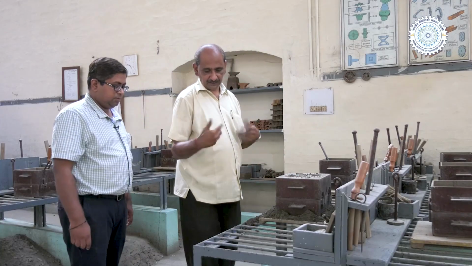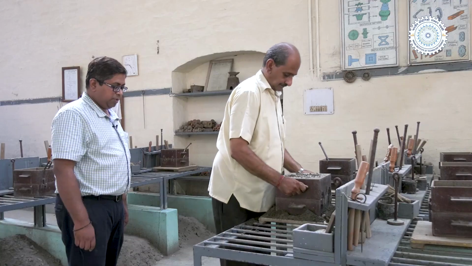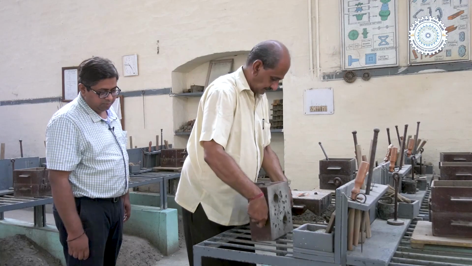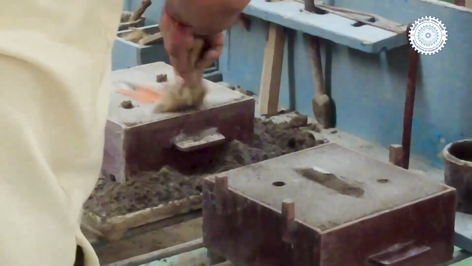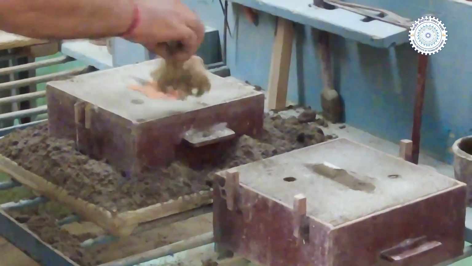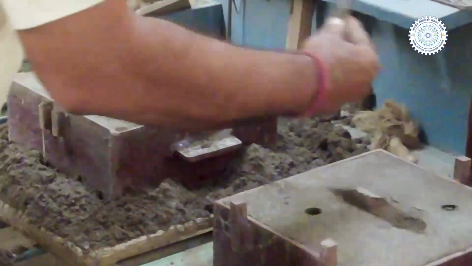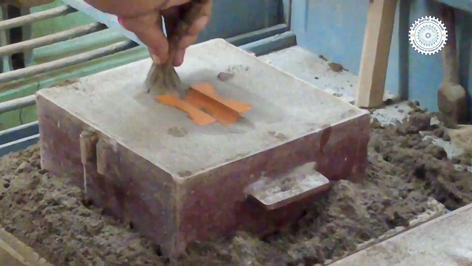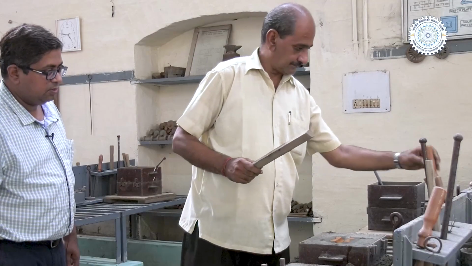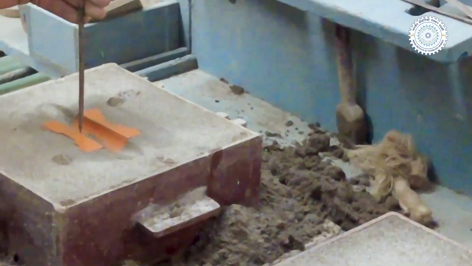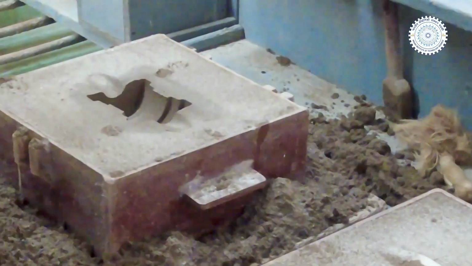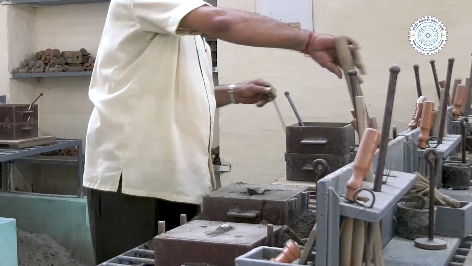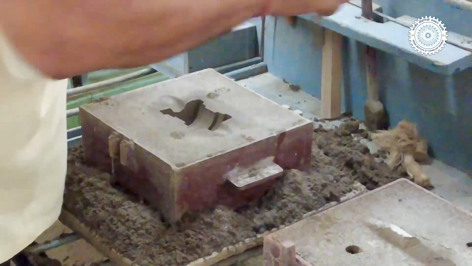Then the cope has to be removed and kept upside down. You can see the pattern is still there. The pattern has to be removed. With the help of this arrangement, the pattern has to be removed gently. The pattern is removed without damaging the mold cavity.